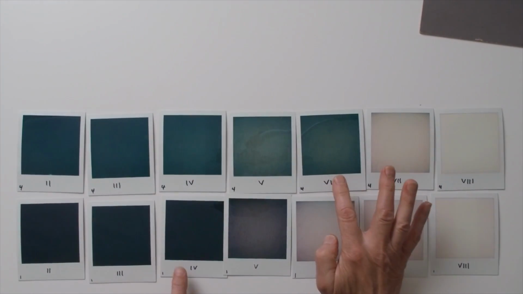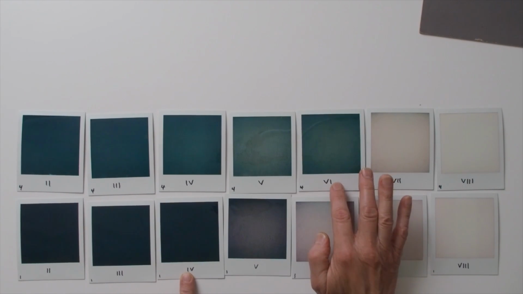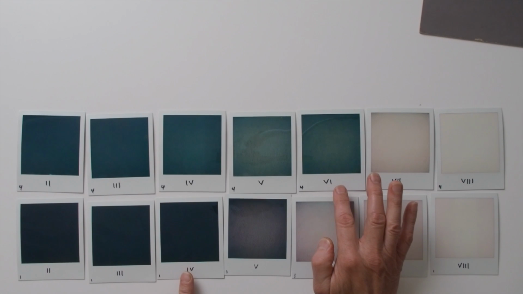So again, you're seeing that in both of these cases, the 1/60th of a second exposure is off. The shutter speed on my camera is off by one full shutter speed, or 1 full EV.